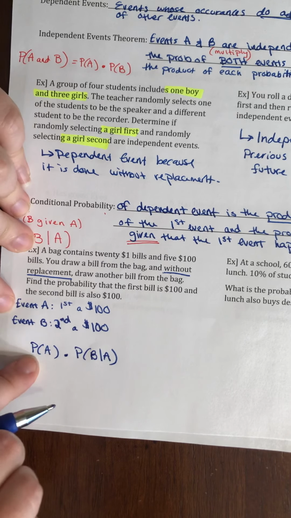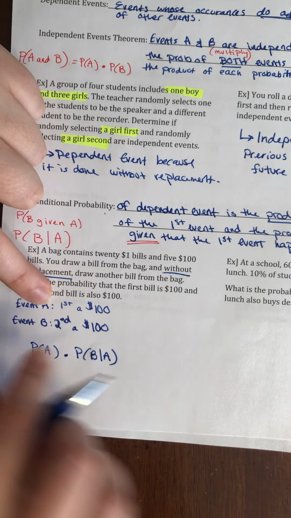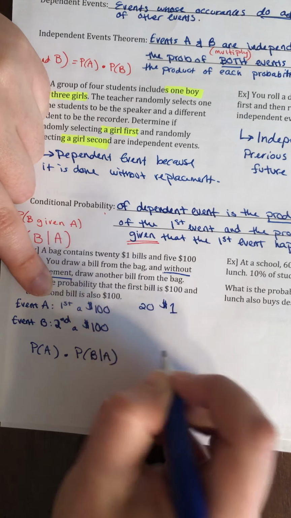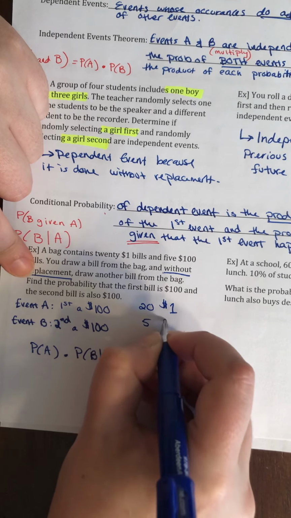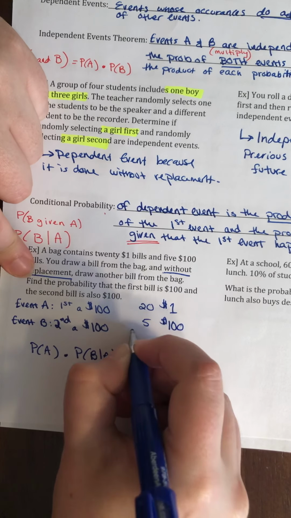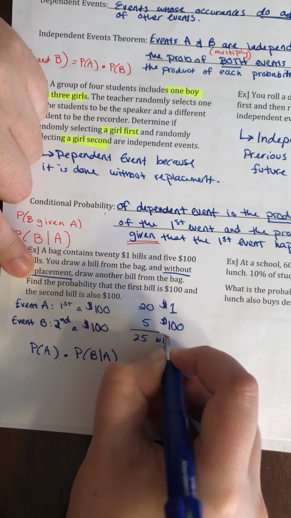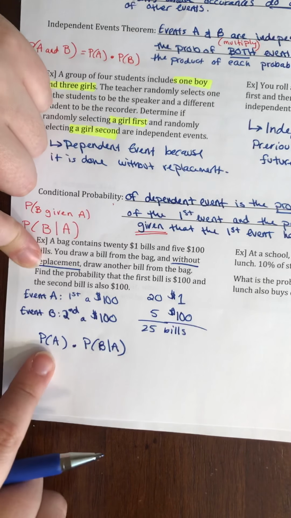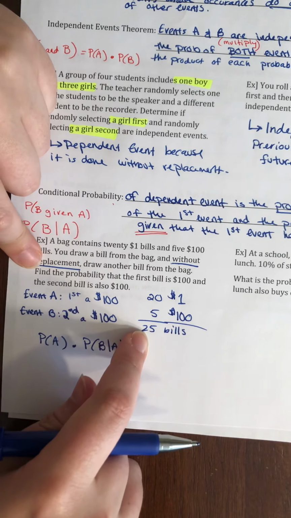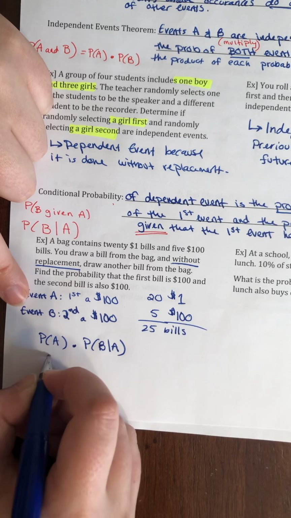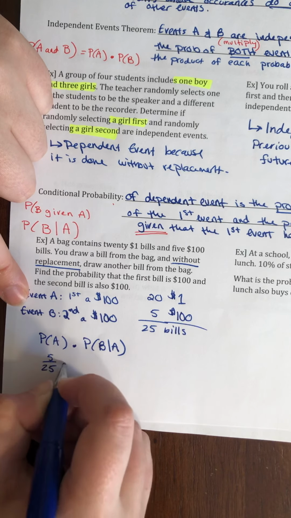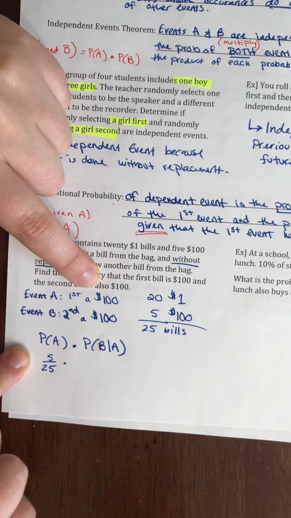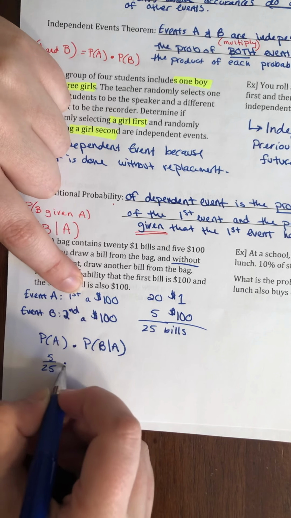So let's look at those probabilities. The first one is a $100 bill. Well, there are 20 $1 bills. There are 5 $100 bills. So that's 25 bills in total. So 5 out of 25 is a $100 bill. It's a 5 in 25 chance that you get 100 on the first pull.